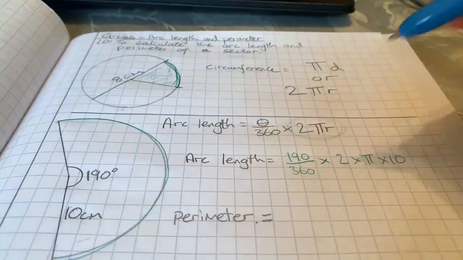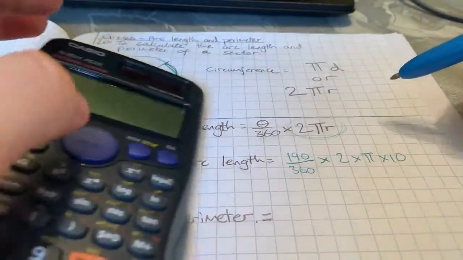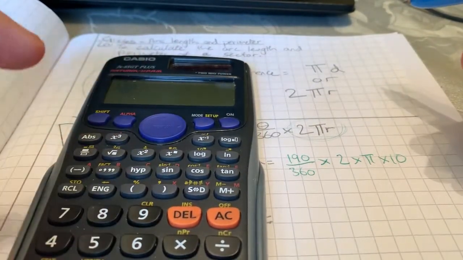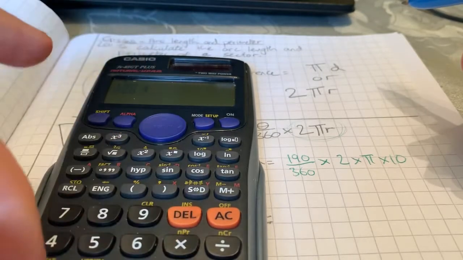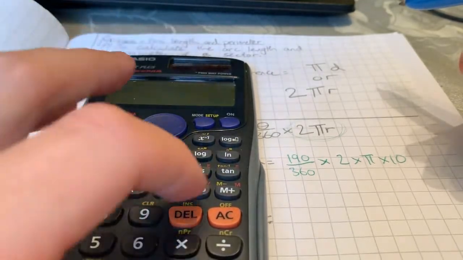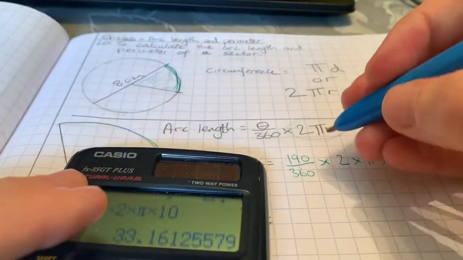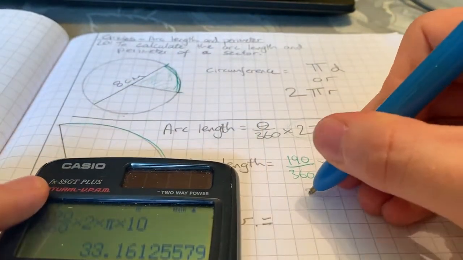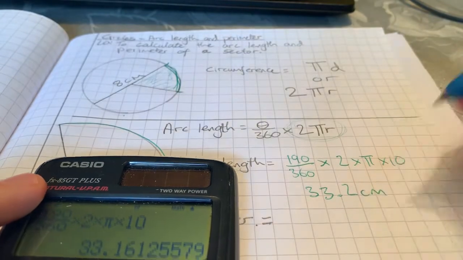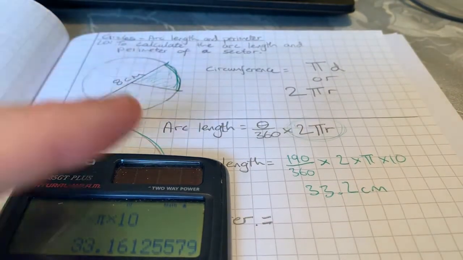Now, to calculate this arc length, we're just going to enter it into our calculator. So 190 over 360 times 2 times pi times 10. We do that, and you get a solution, say to 1 decimal place, of 33.2 centimeters.